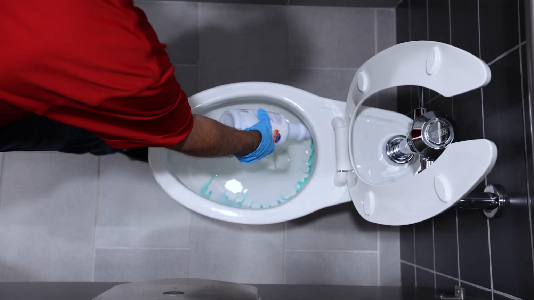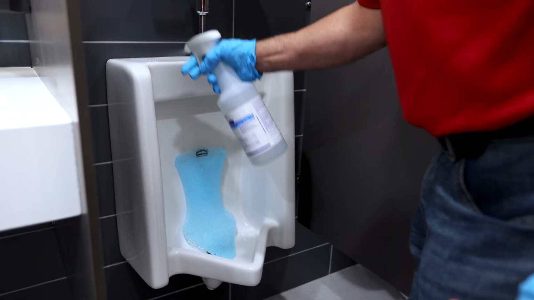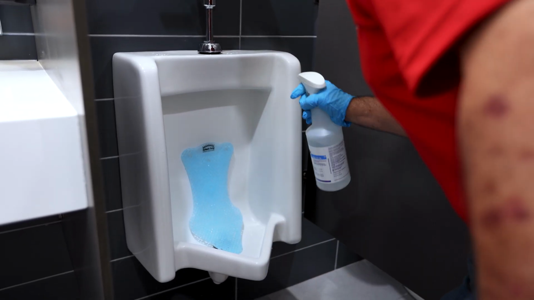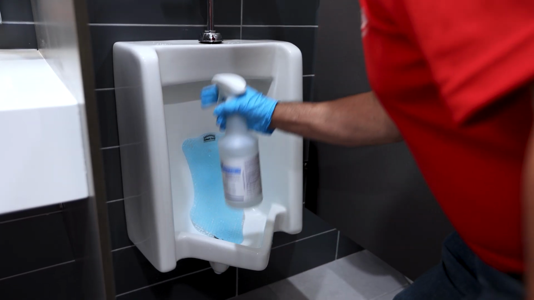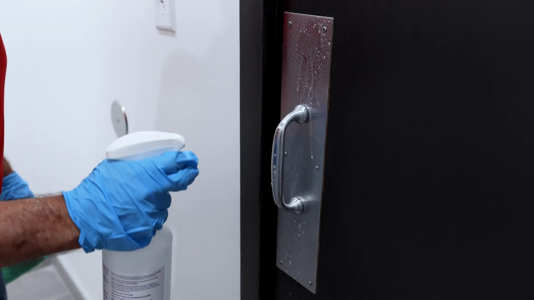Apply toilet bowl cleaner to the interior of toilets and urinals. Then, apply a disinfectant to the exterior of toilets and urinals. Apply disinfectant cleaner to all sinks, countertops, and frequently touched surfaces.